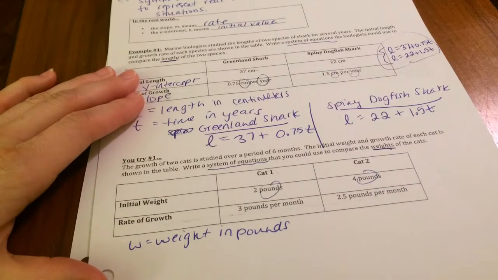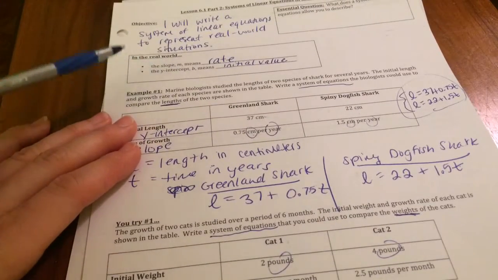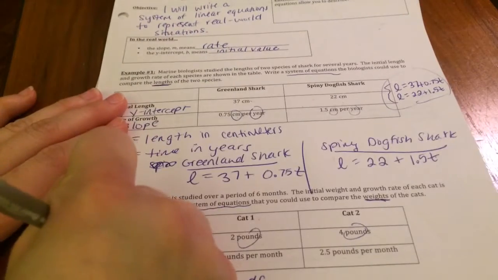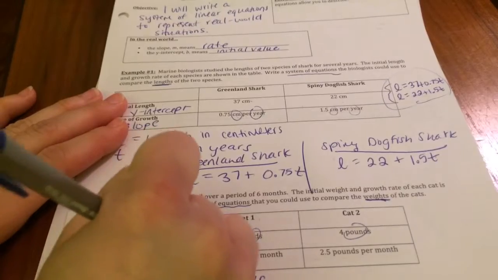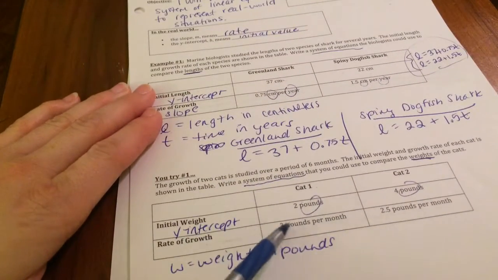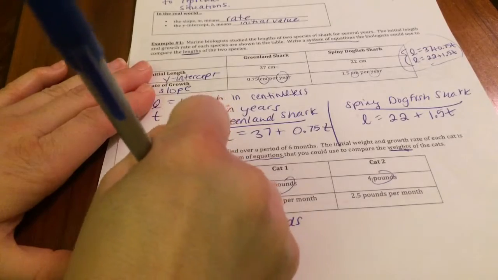Remember, we learned up here that the initial value is always the y-intercept. So let's label that. And then your rate, in this case it's pounds per month, it's always something per something. That's always going to be your slope. That's your number with the other variable.